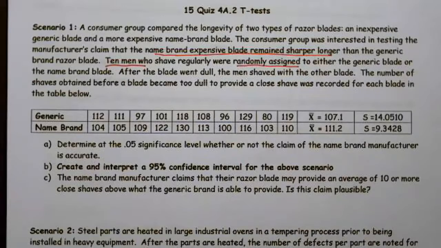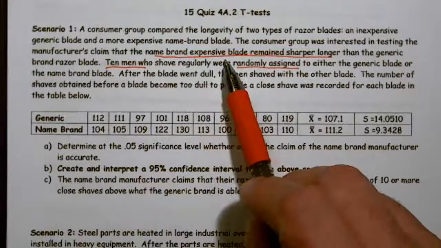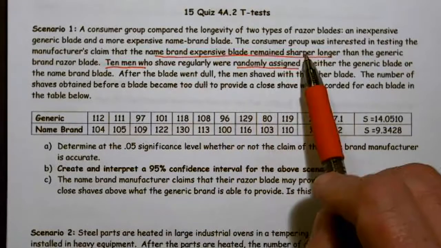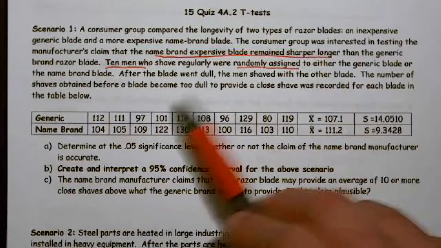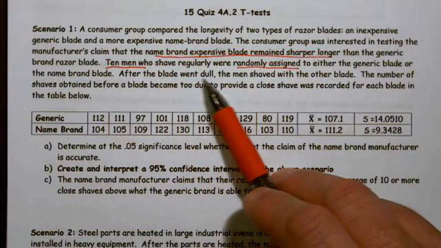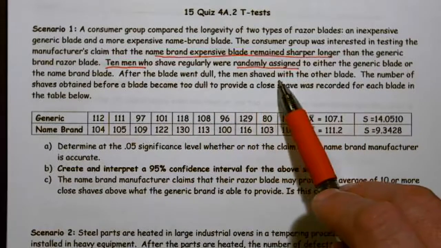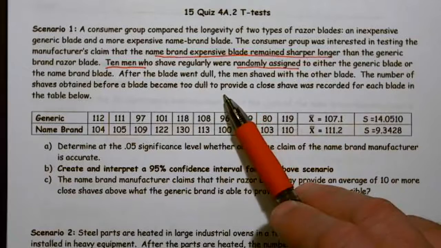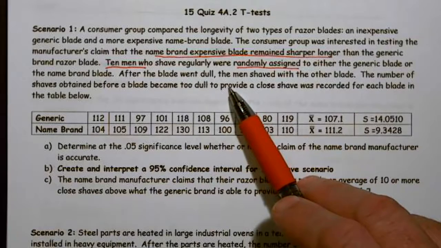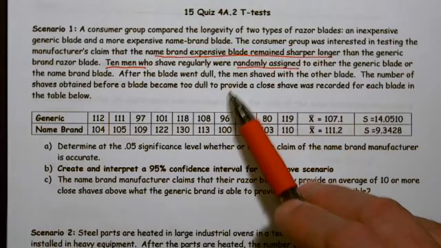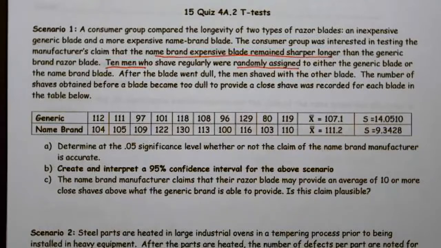So a consumer group compared the longevity of 2 types of razor blades, an inexpensive generic blade and a more expensive name brand blade. The consumer group was interested in testing the manufacturer's claim that the name brand blade remained sharper longer than the generic. 10 men who have shaved regularly were randomly assigned to either the generic blade or the name brand. After the blade went dull, the men shaved with the other blade. The number of shaves obtained before a blade became too dull to provide a close shave was recorded for each blade in the table below.